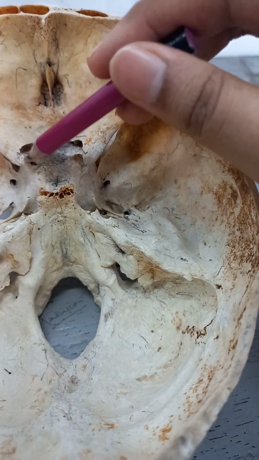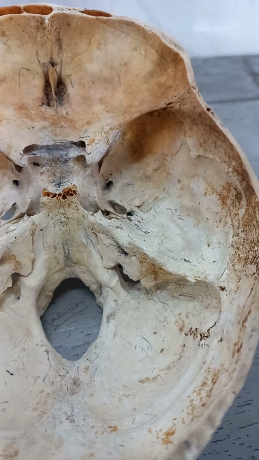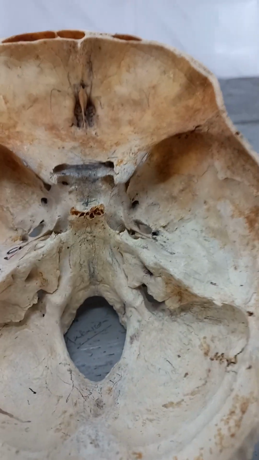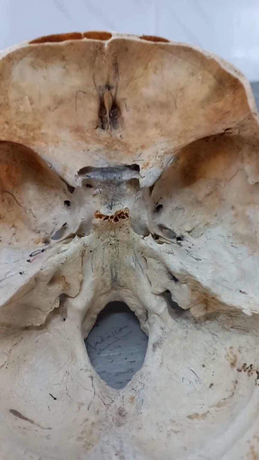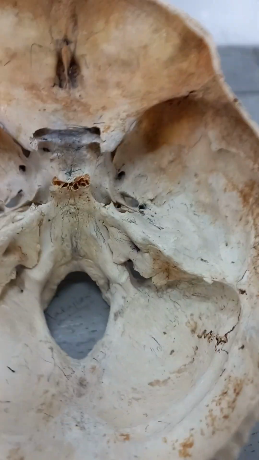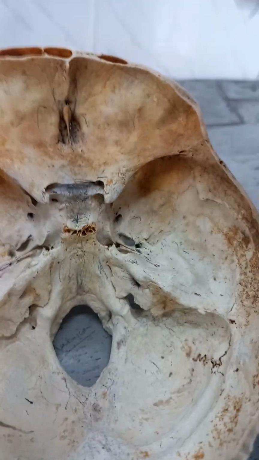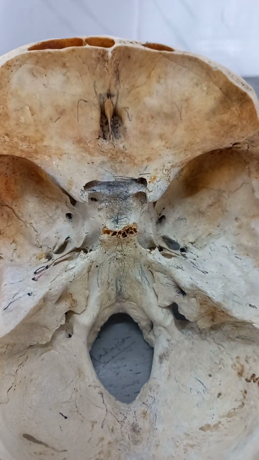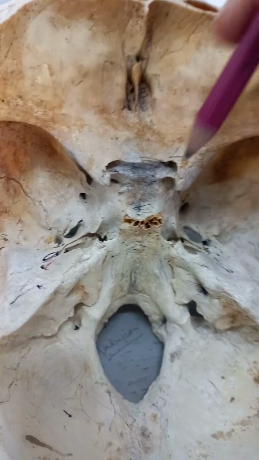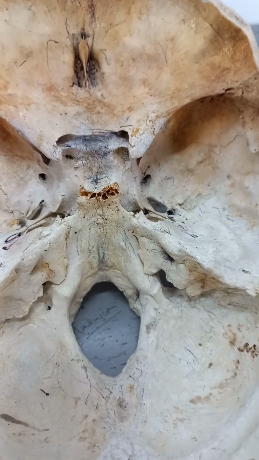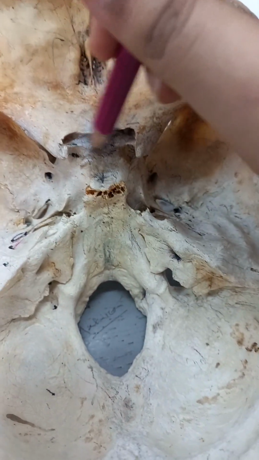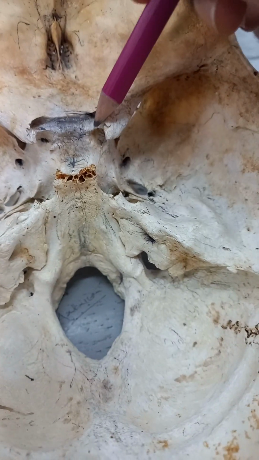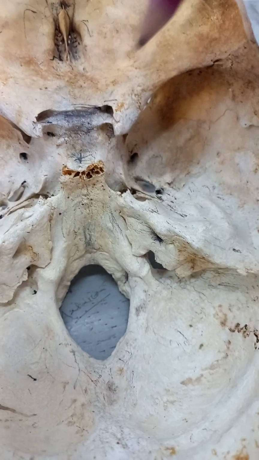The anterior clinoid process provides attachment to the anterior end of the free border of the tentorium cerebelli. The posterior clinoid process provides attachment to the anterior end of the attached border of the tentorium cerebelli. And the tuberculum sellae provides attachment to the diaphragma sellae, which forms the roof for the hypophyseal fossa.